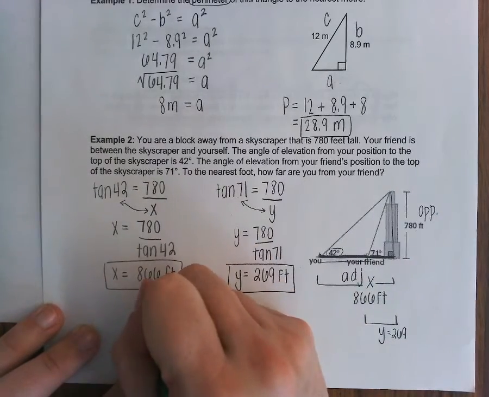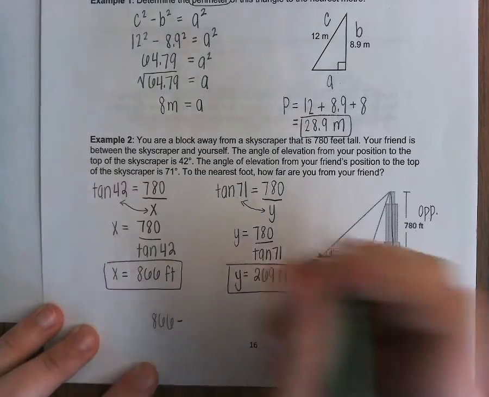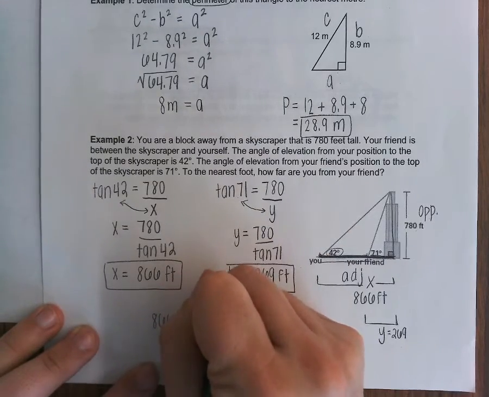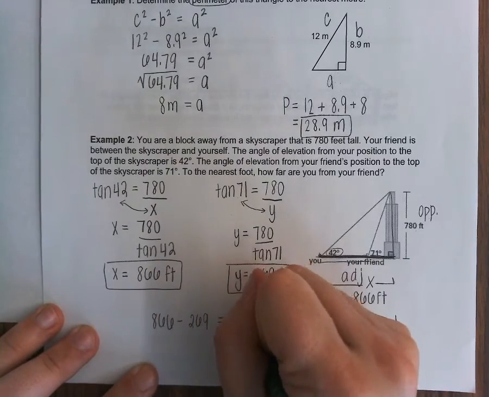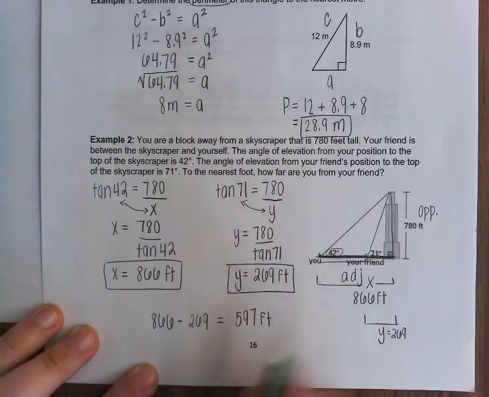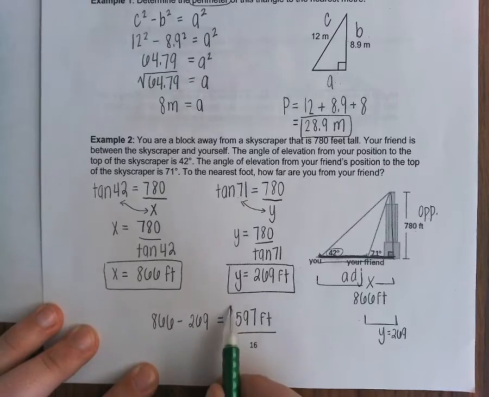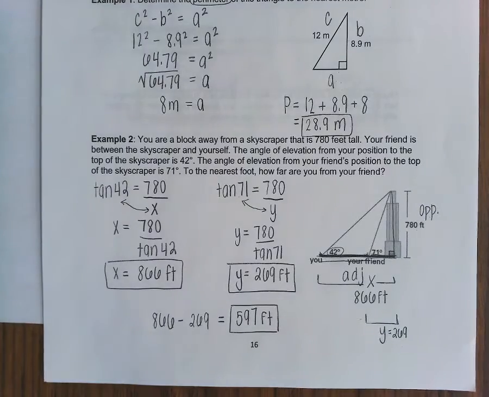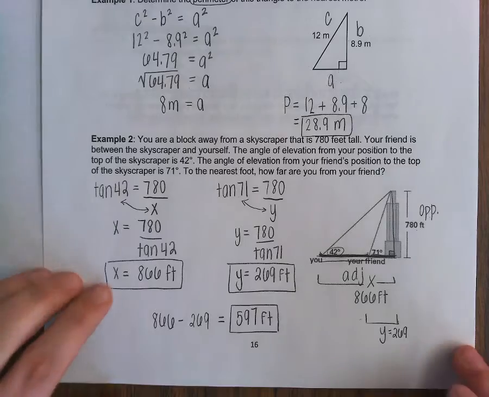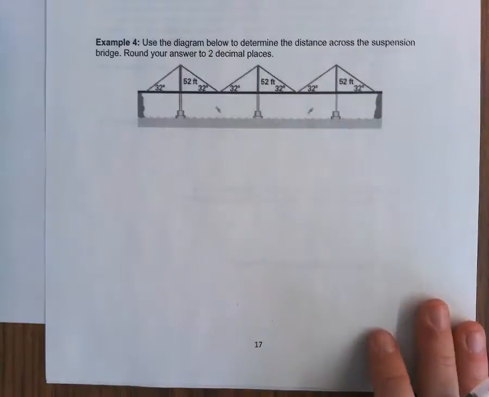So 866 minus 269 leaves us with a total of 597 feet. So you can see in this question, it's definitely a lot more steps, but we're still just using the primary trig ratio. So we're using everything you've learned so far, we're just putting it together. Let's look at the next example.